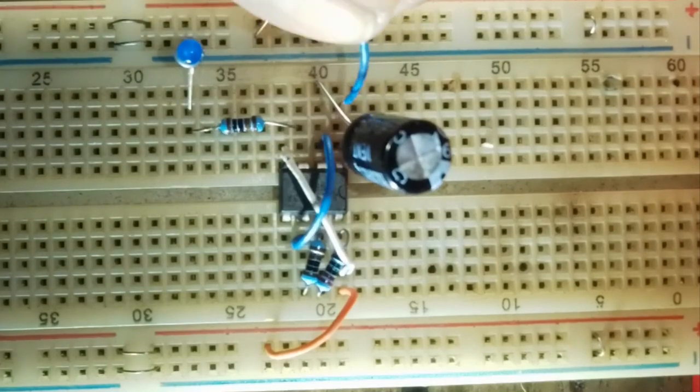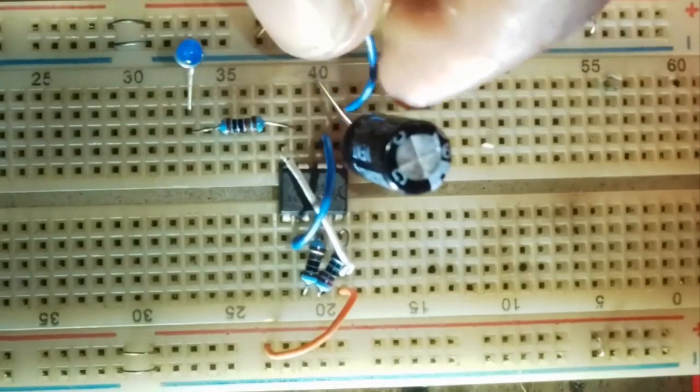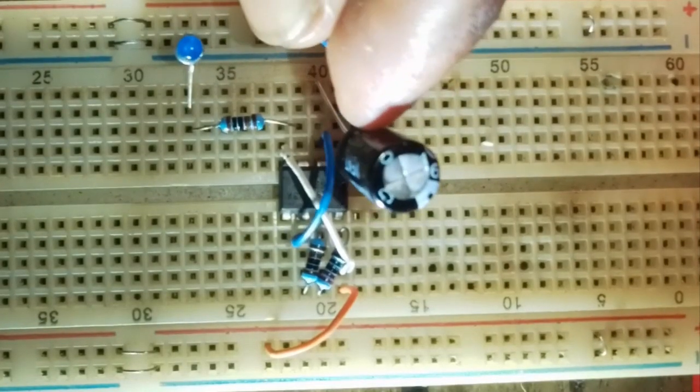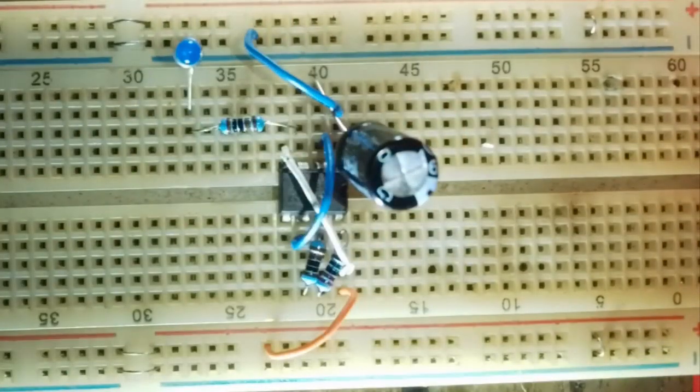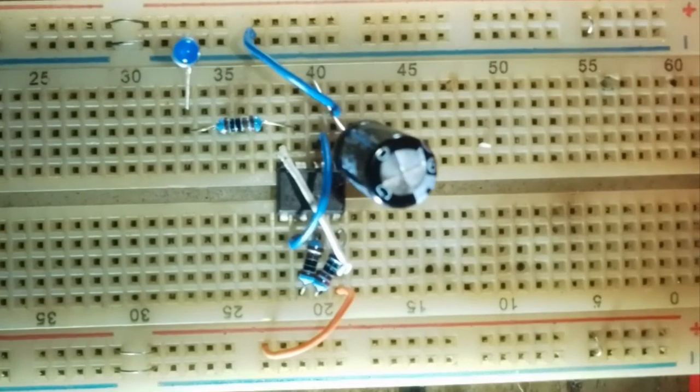Connect pin 1 to the ground. Power the breadboard and there you go.